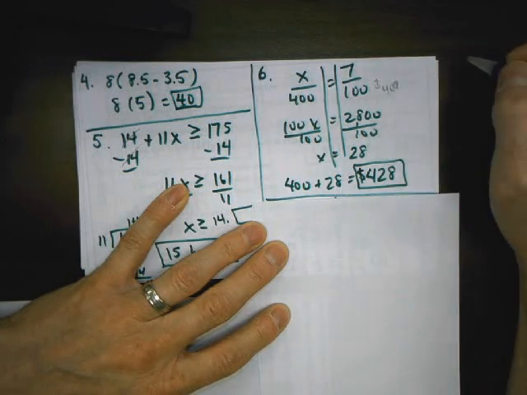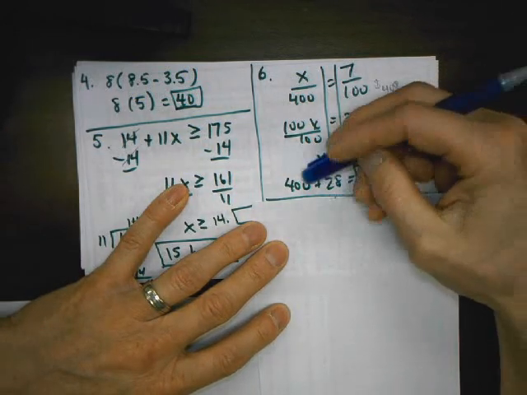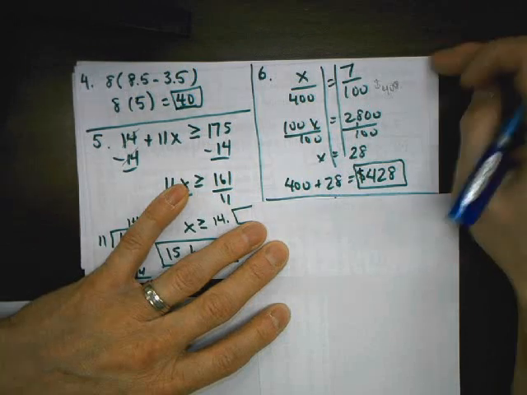So if I wanted 7%, that's $4 times 7. Or I would just add 28 onto 400. So if that makes sense, use a shortcut. Otherwise, this way always works when it's not nice and easy like that.